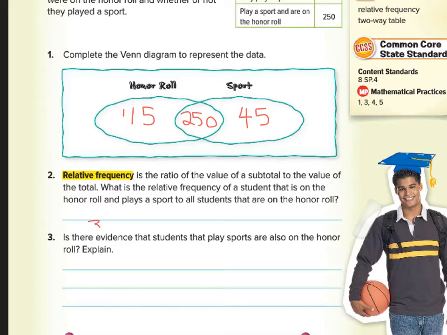So we're going to compare that 365 to the number that are both on the honor roll and play a sport, as you see there. So that would only be the 250. Okay, 250. And that compares to, if I were to simplify it and divide the top number by the bottom number, that's going to be about 68%.